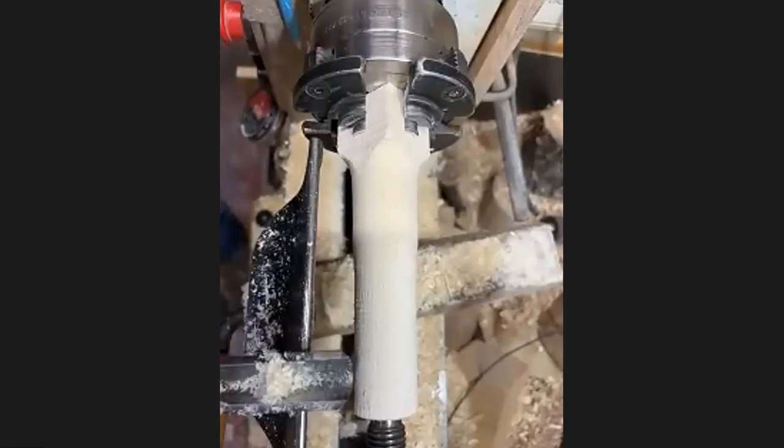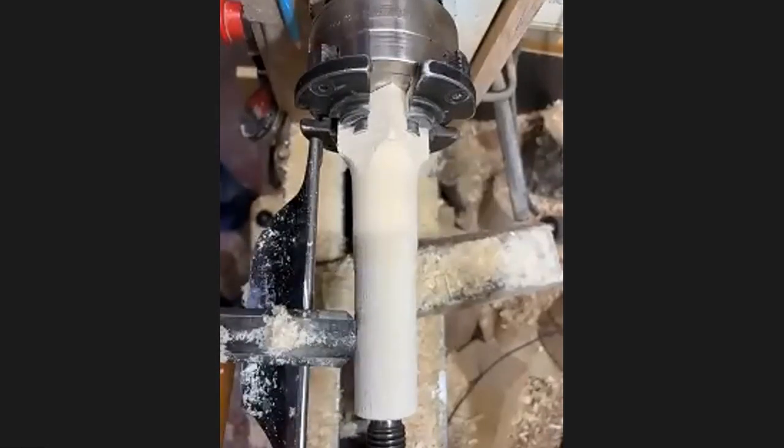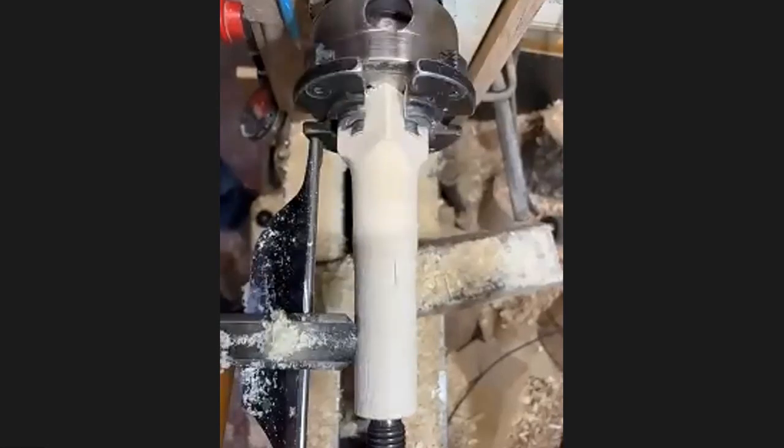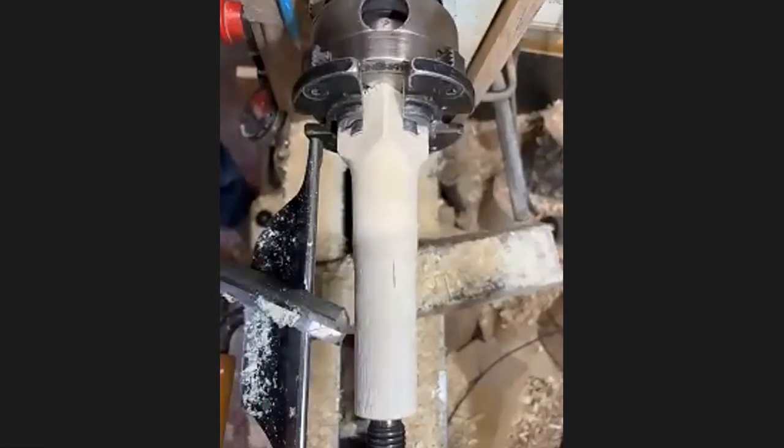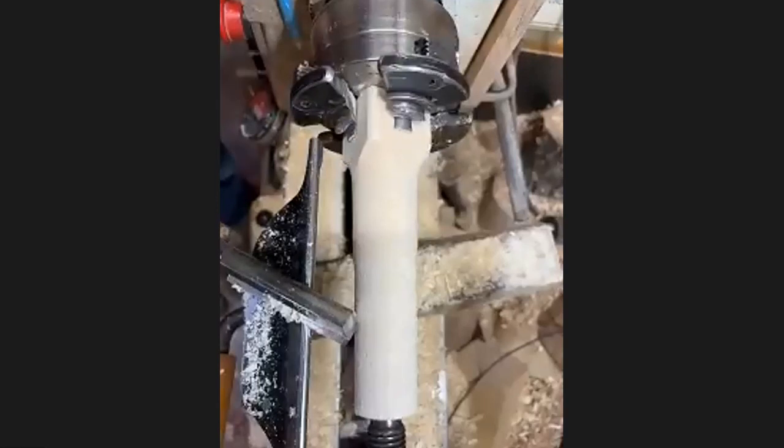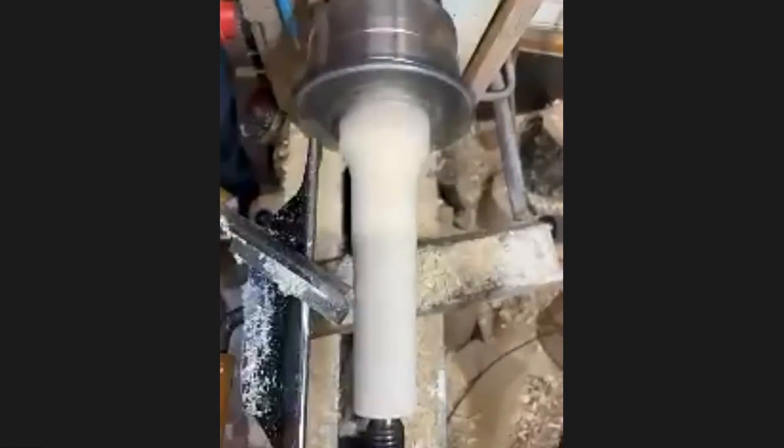Okay, so if we reorient the tool so that the wood rotation is in line with the blade, like this, the wood comes past the blade.